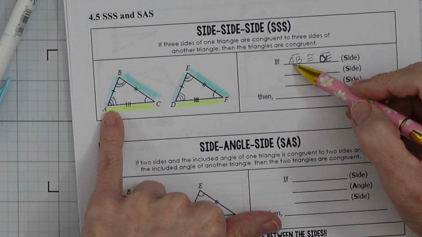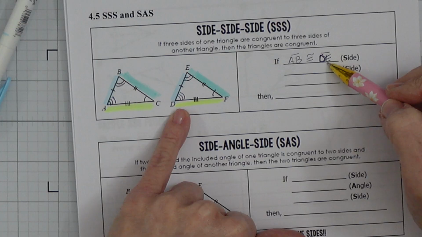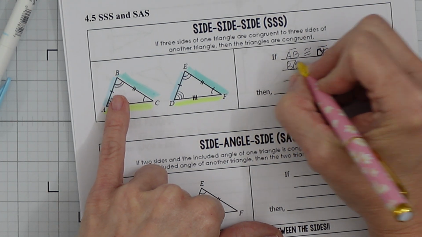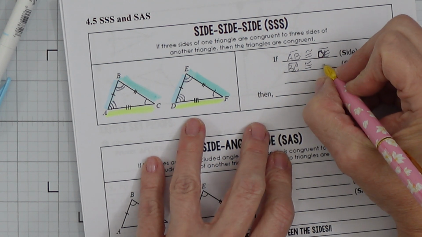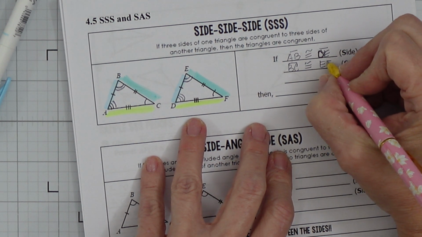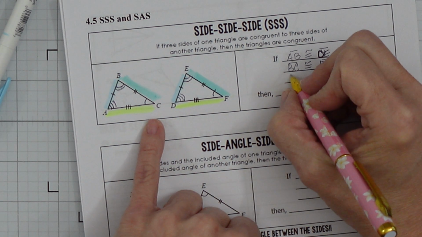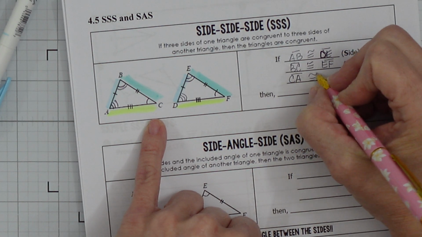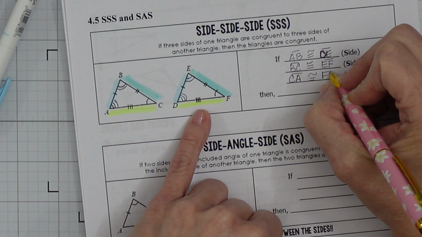So I'm going from A to B, so I have to go from D to E. Then the next one, BC is congruent to EF. And then finally, CA is congruent to FD.